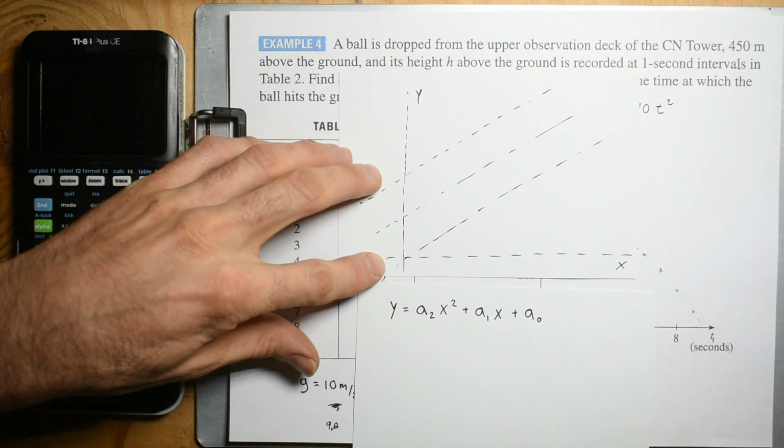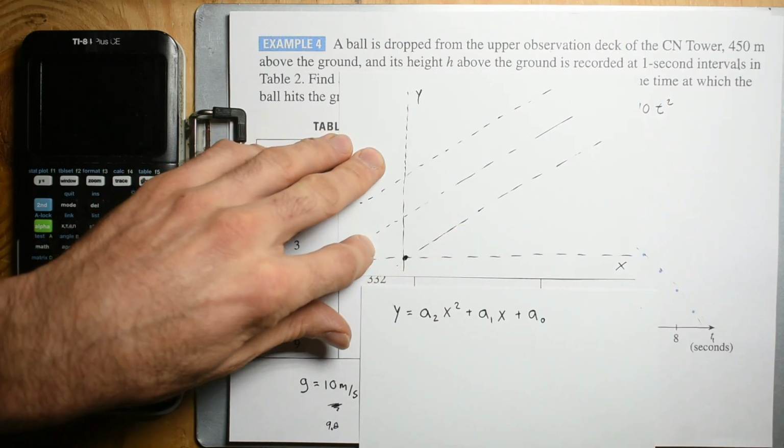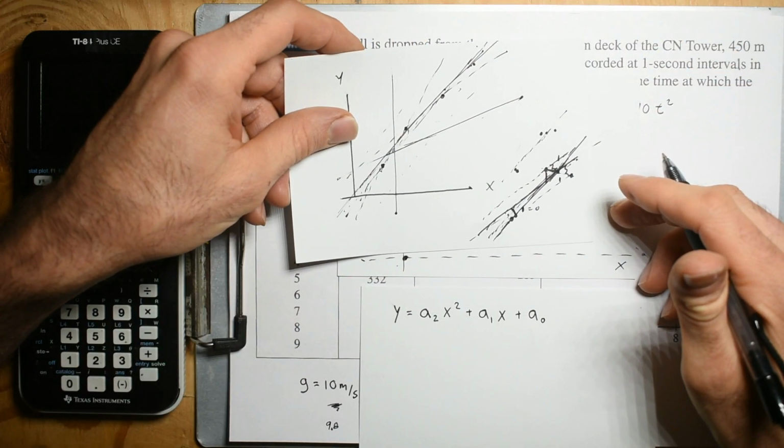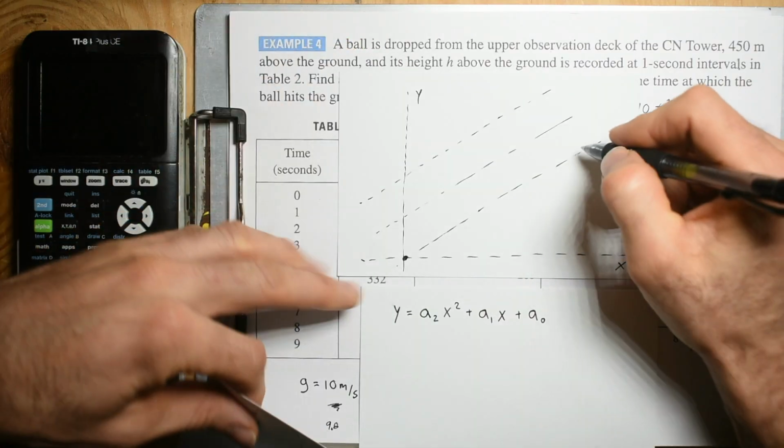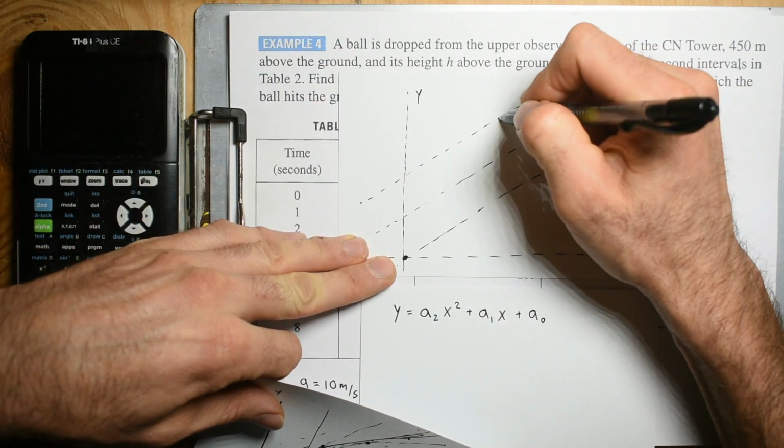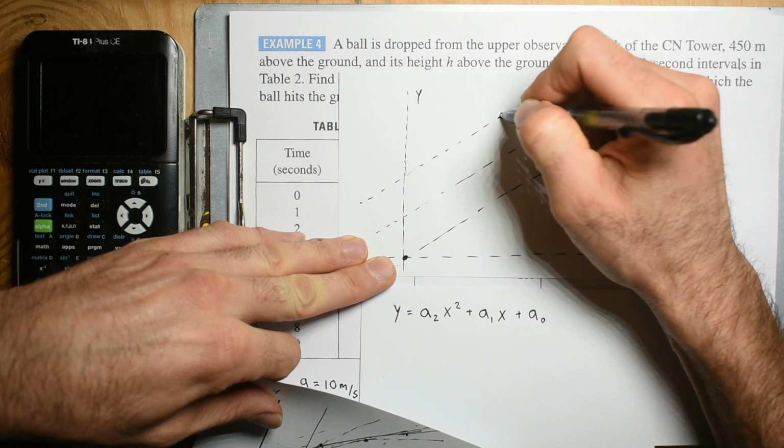All right, hell yeah. So here's the point right here, and then from my picture, what did we do? We said one point's right here, and then maybe the other point is right there.